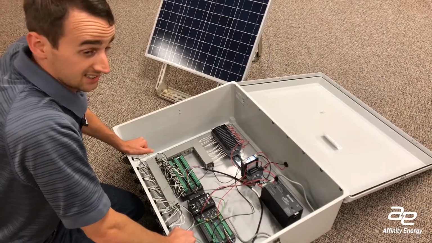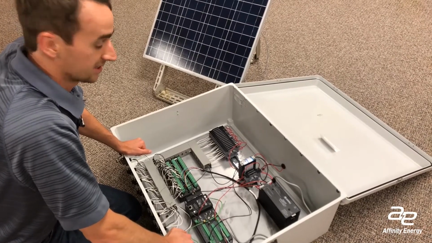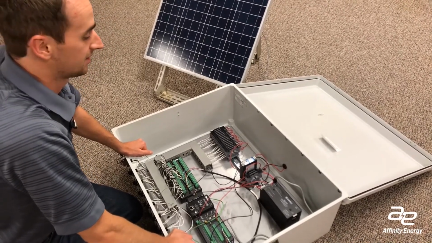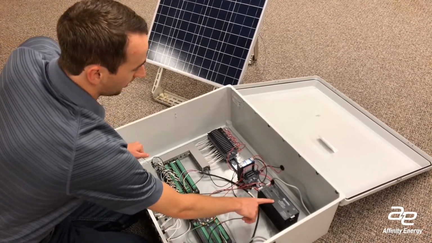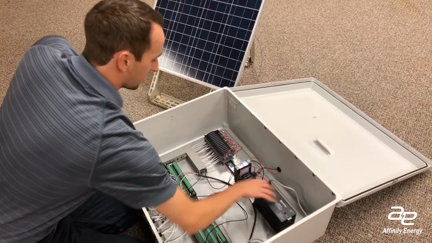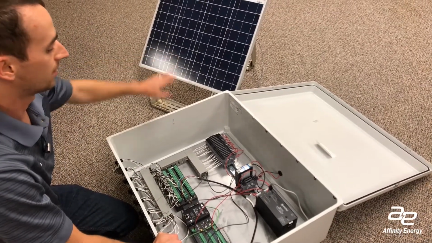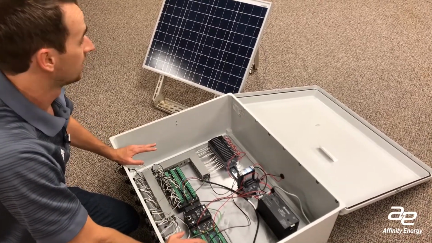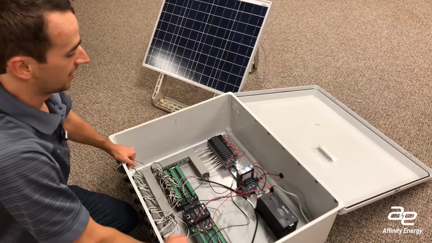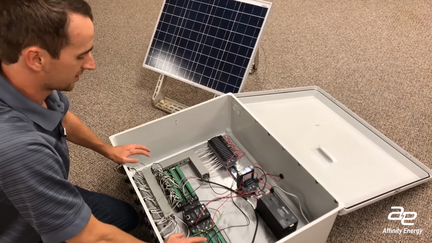So this is not the exact example that we were showing on the board, but this is another example of a system we designed. In this enclosure, we've got a charge controller and battery, but they're combined into one. And then over here, we've got our solar panel. And this is kind of a mobile system that we can set up anywhere as long as we've got sunlight, and it will power these devices. And we can leave it for weeks on end.